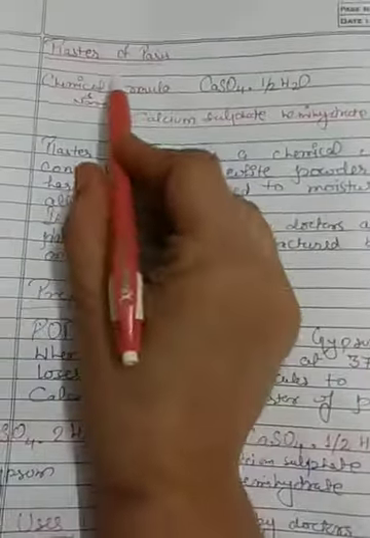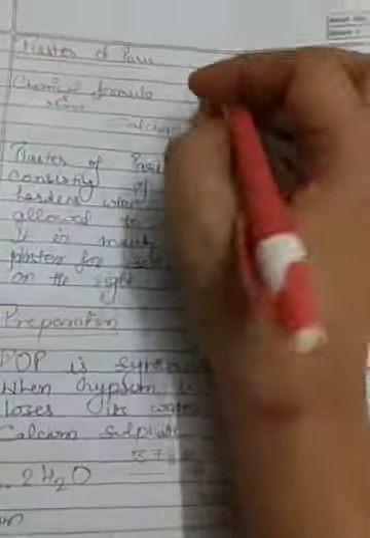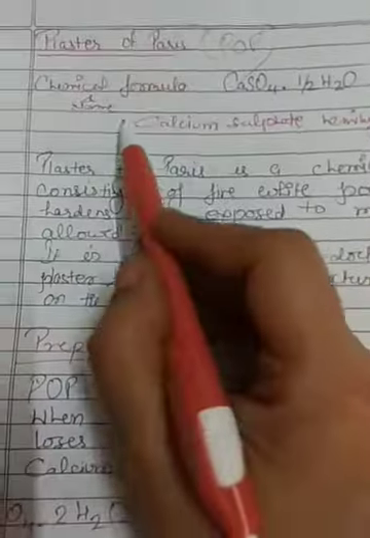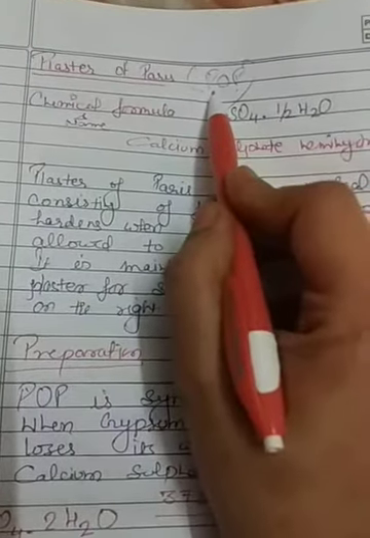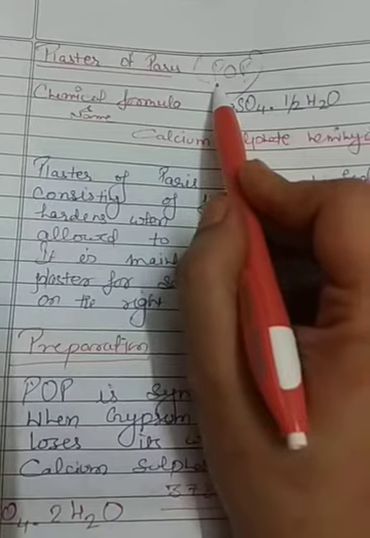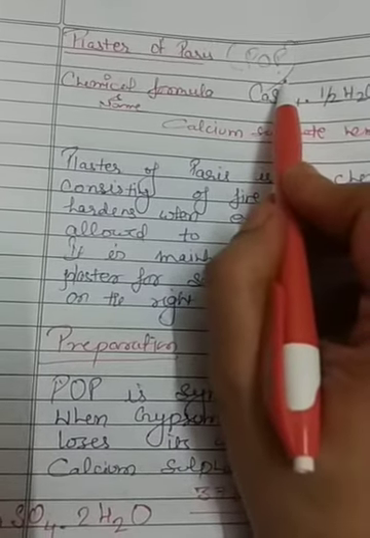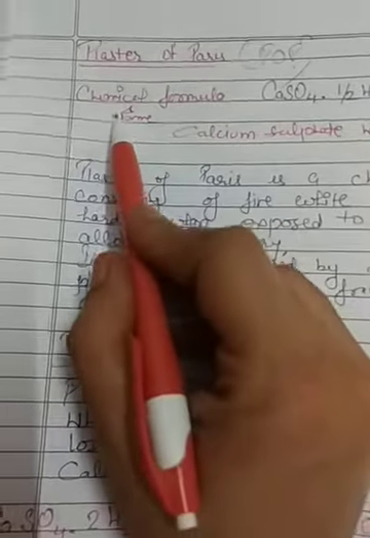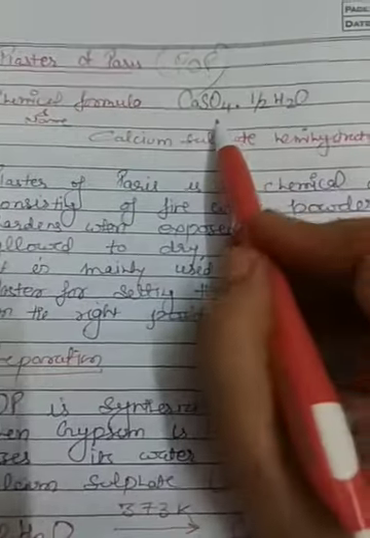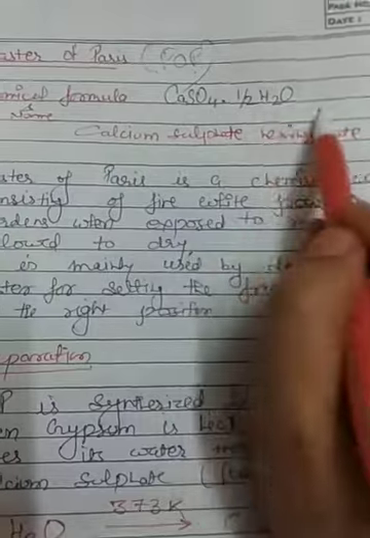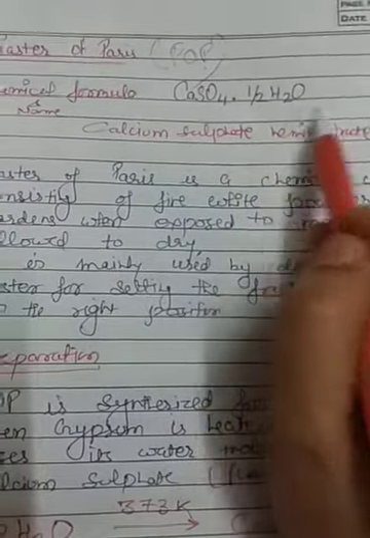Next is plaster of Paris, in short form POP. It is used for making toys, for making statues, and for decoration purposes. Chemical formula: calcium sulfate hemihydrate, half H2O.